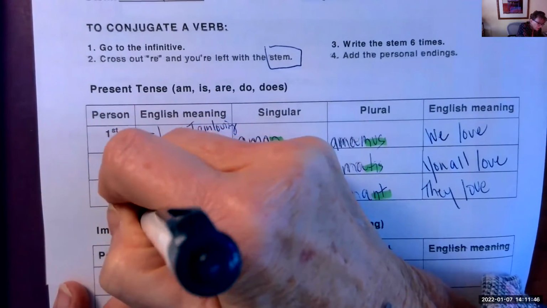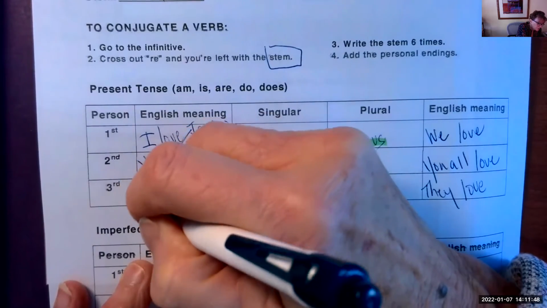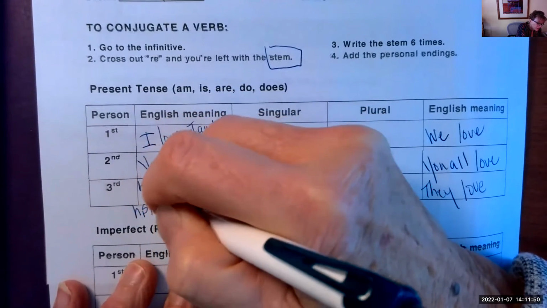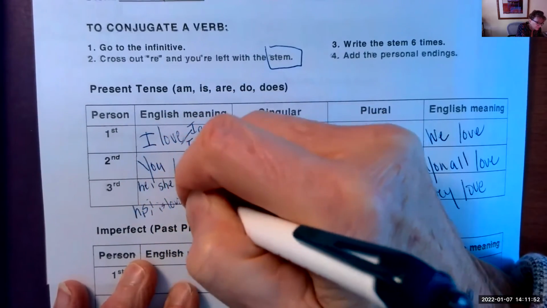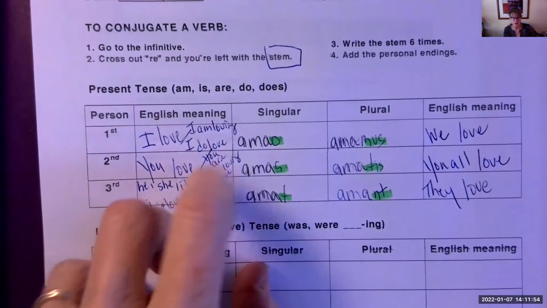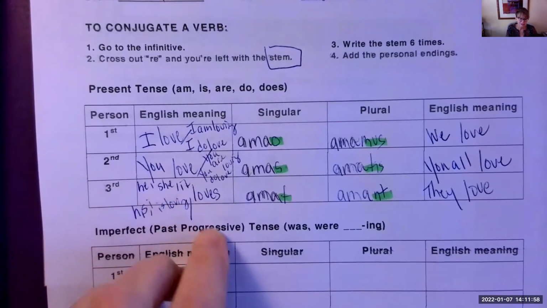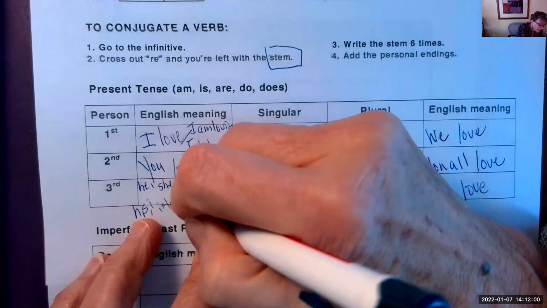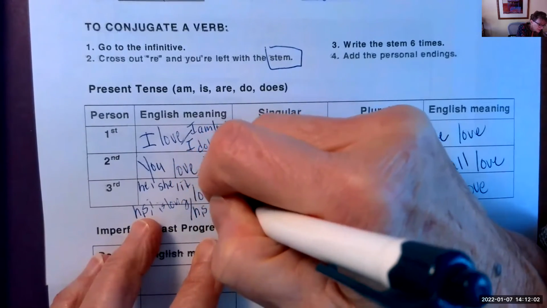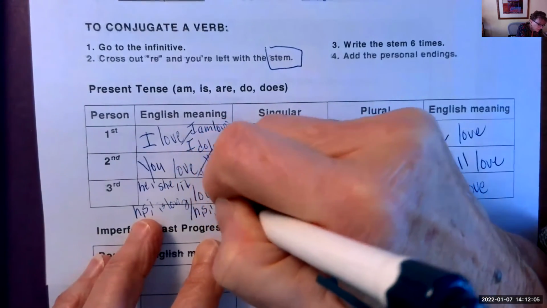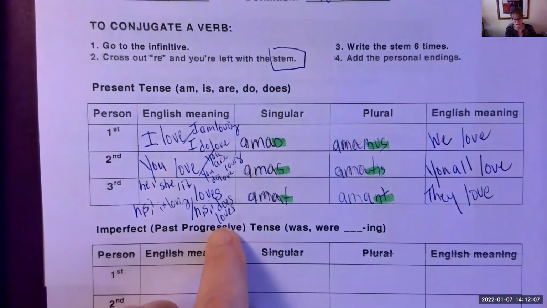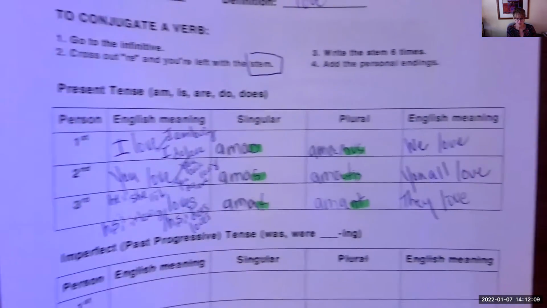I'm just going to put H for he, S for she, and I for it, is loving. And then the emphatic using the do or does, he, she, or it does love. Okay, sorry about the messiness there. Need a little more room.